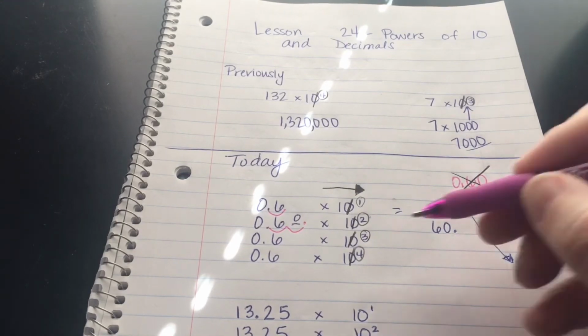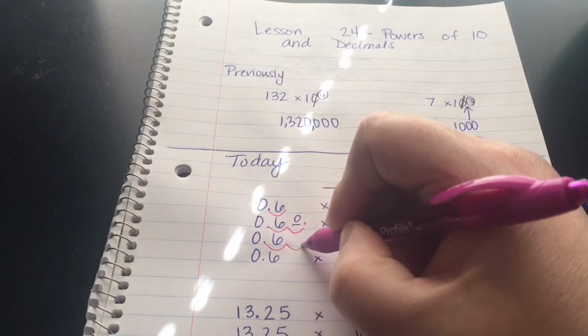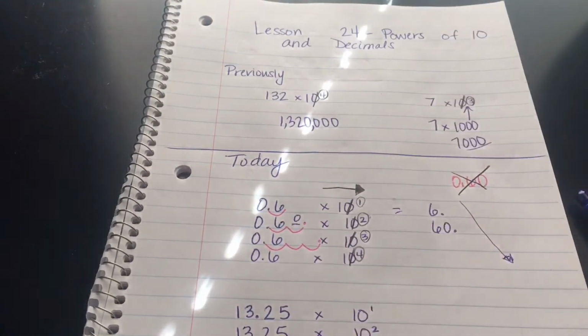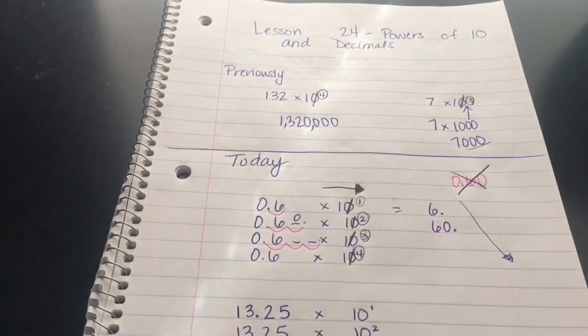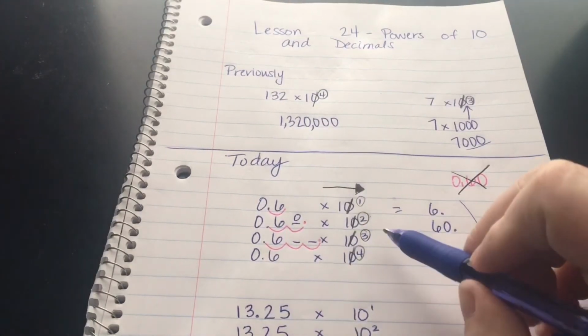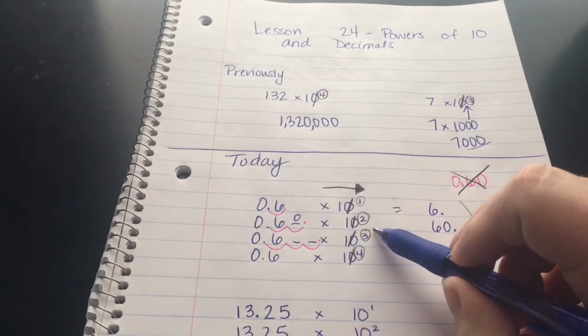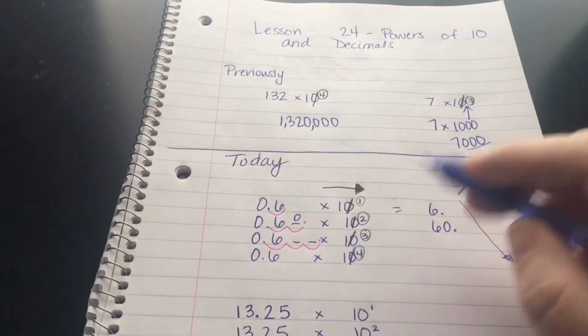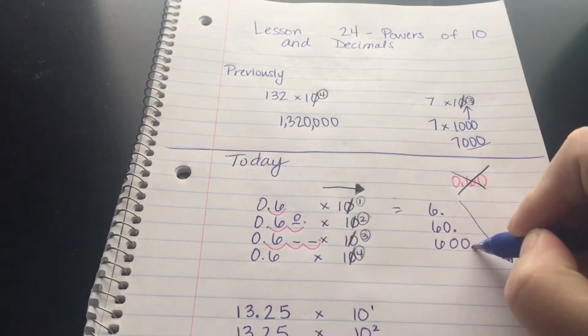This time I have to move it 3 times. 6 is right here. 1, 2, 3. This time I've created 2 gaps in my number. So I'm going to fill it in with 2 zeros, not 3. 3 means how many times you move the decimal places, not how many zeros you put in when you're doing a decimal. So this ends up being 600.